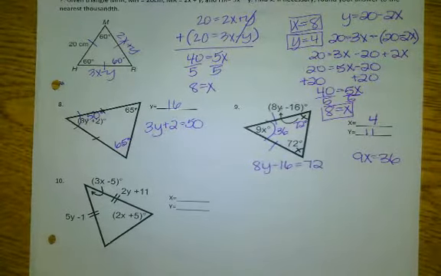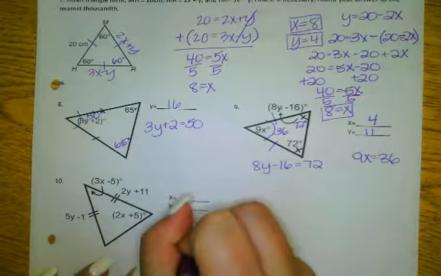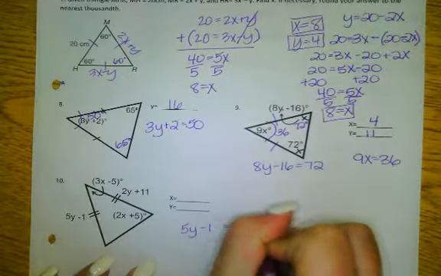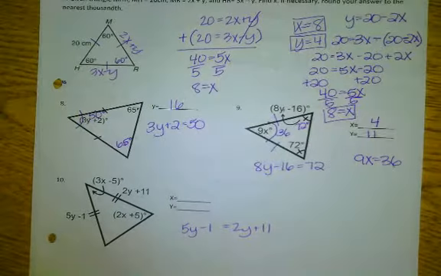Okay, how'd you solve for y in number 10? 5y minus 1 is equal to 2y plus 11. So when you solved, what'd you get for y? 4. Ooh, x is a good one.